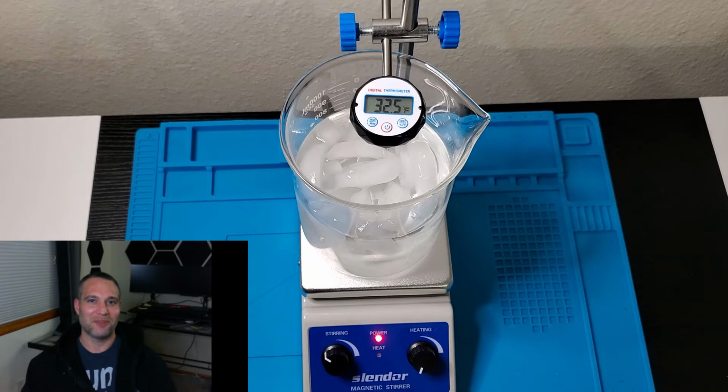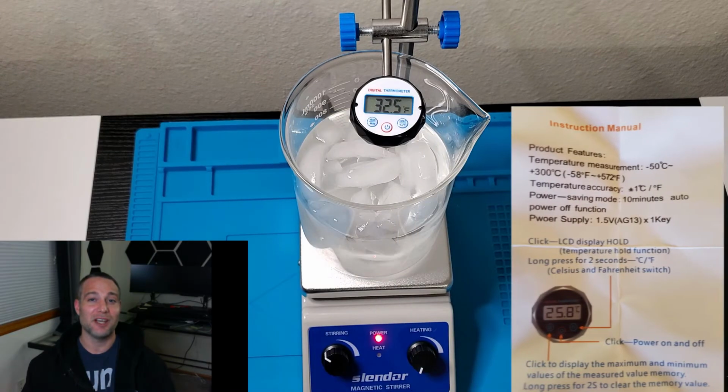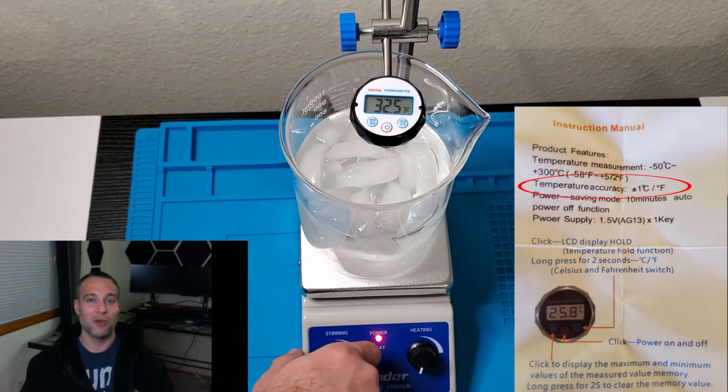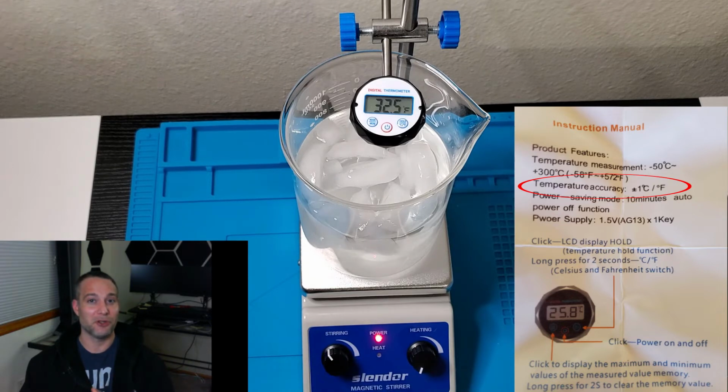So it turns out that this thermometer has an accuracy of plus or minus 1 degree. So it could be 1 degree off in either direction. The thermometer isn't positive. If it reads 32.5, it could be 33.5 or 31.5. This is a limitation of the tool, not a problem with the science.